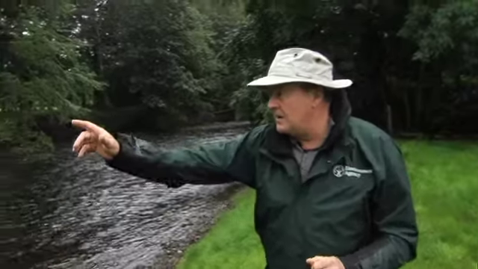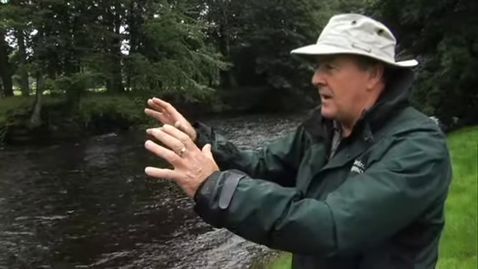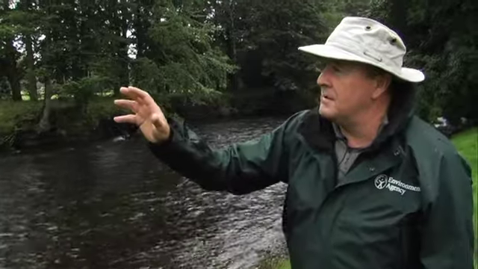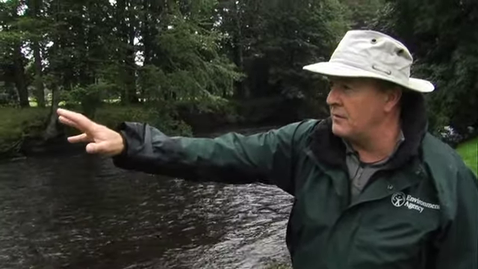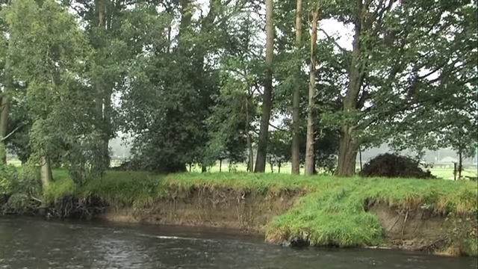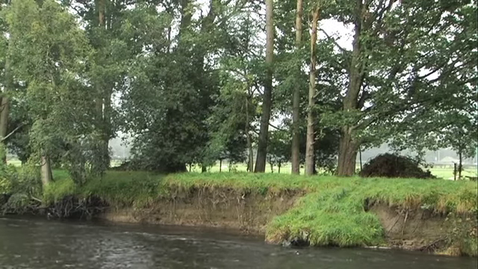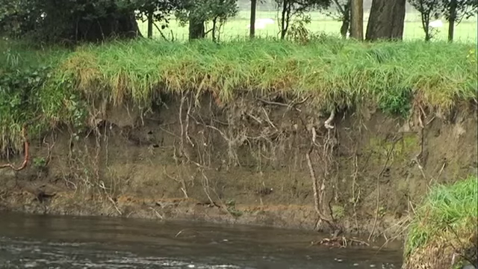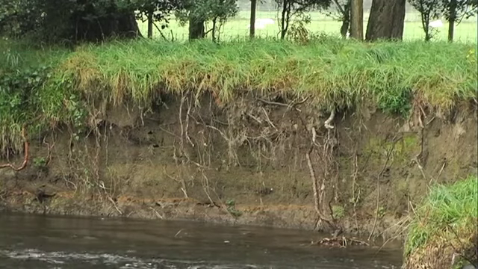If you look on this side of the river, we've got some erosion happening there at the moment. The reason for this is because right on the edge of the riverbank, we've got some large old Scotch pines. Scotch pines have very small root balls, and the roots aren't very good at holding the riverbanks together.